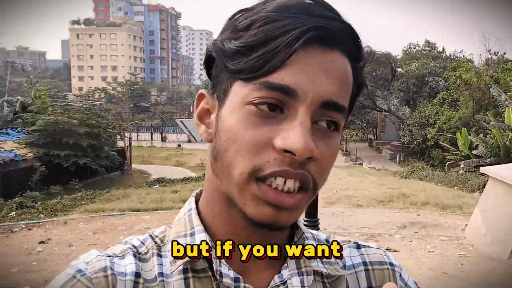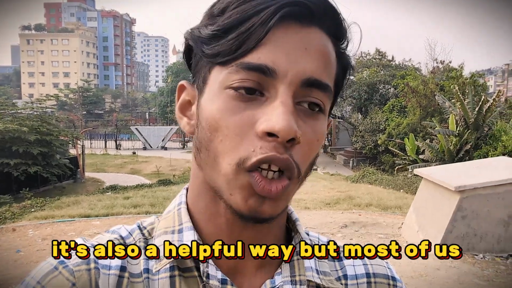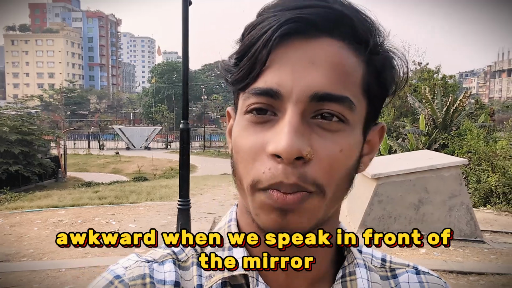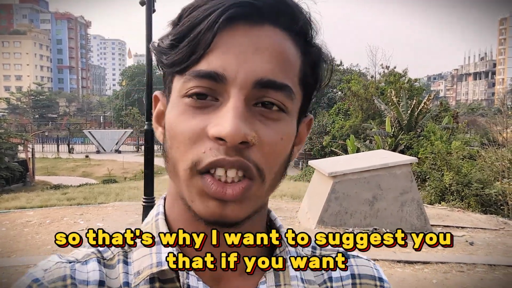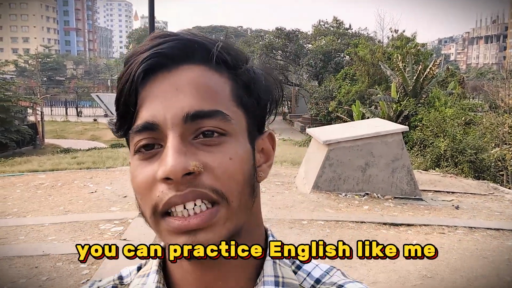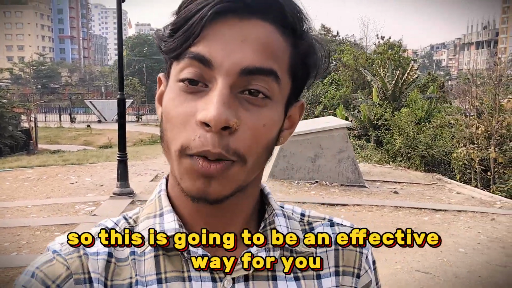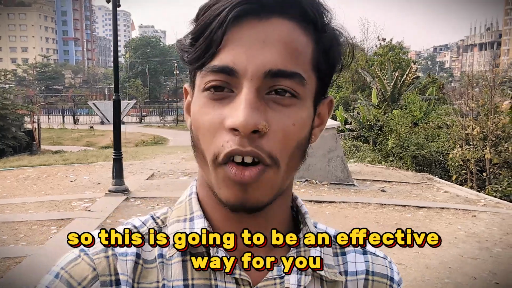Okay, but if you want, you can also follow the mirror technique. It's also a helpful way, but most of us, we feel awkward when we speak in front of the mirror. So that's why I want to suggest that if you want, you can practice English like me. Just open your camera and start speaking. So this is going to be an effective way for you.